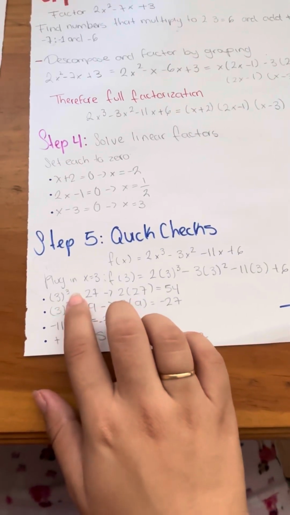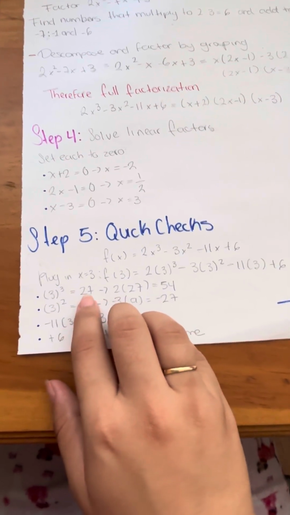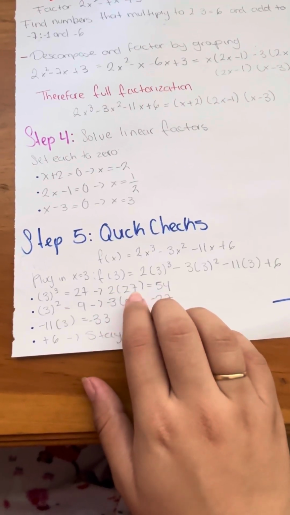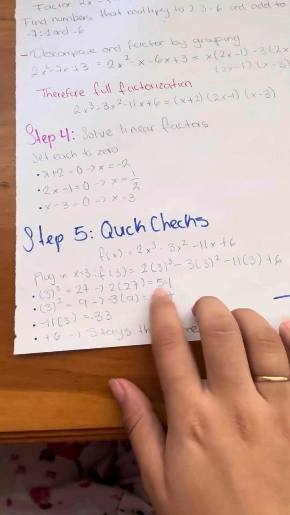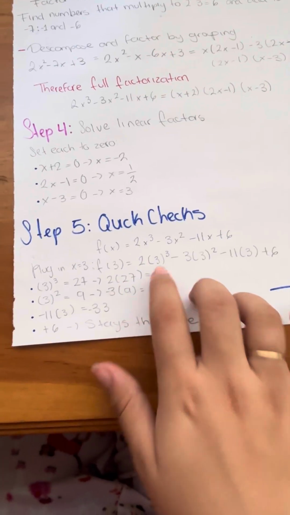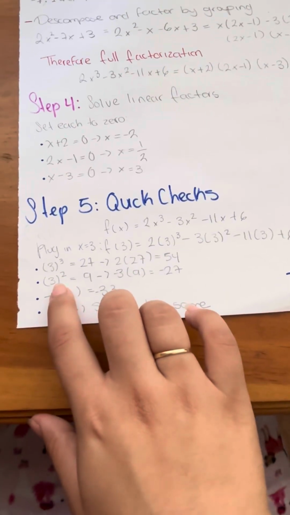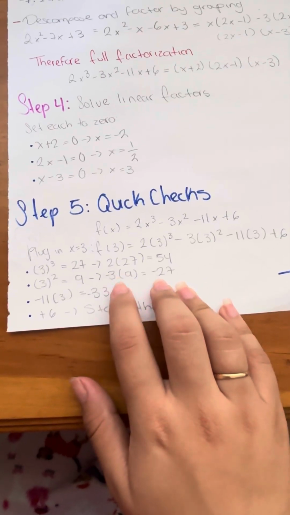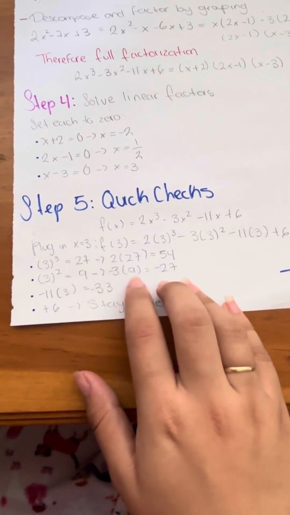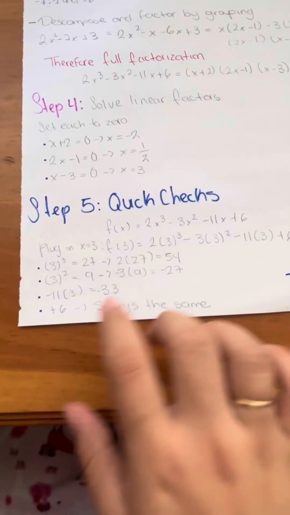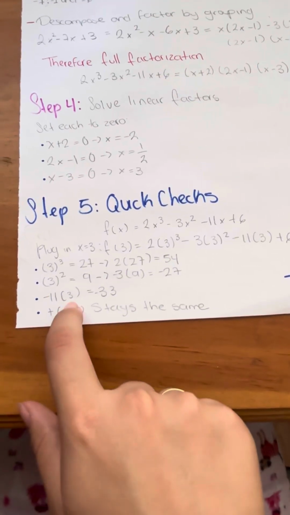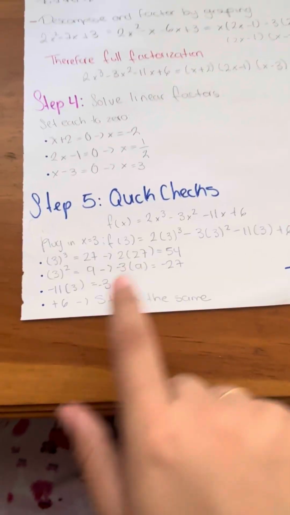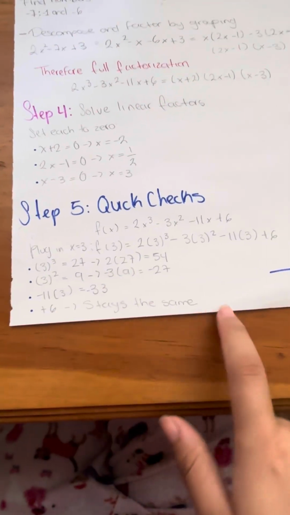So 3 to the third power will be 27, and then we multiply 2 times 27 equals 54 from this one. Now we do this one too. It gives us 9, and negative 3 times 9 is negative 27. We do the same thing with negative 11 times 3 equals negative 33, and the plus 6 stays the same.